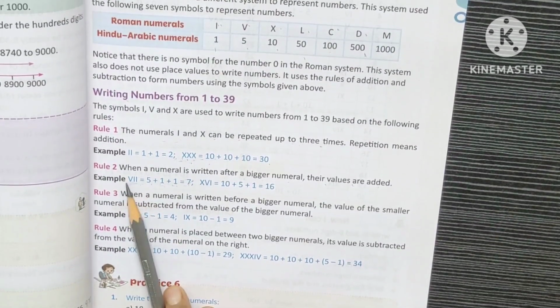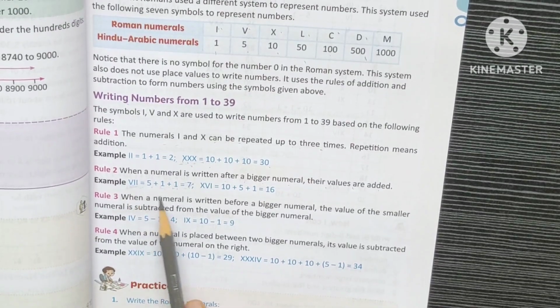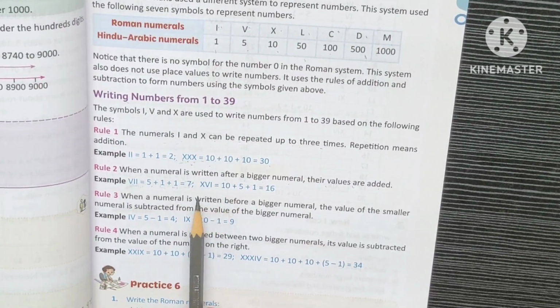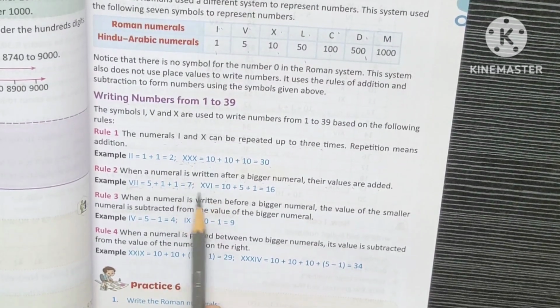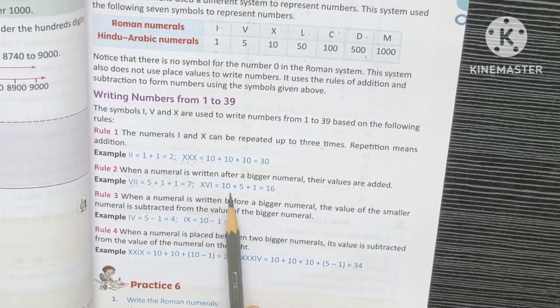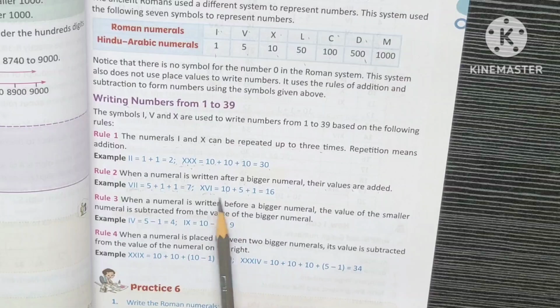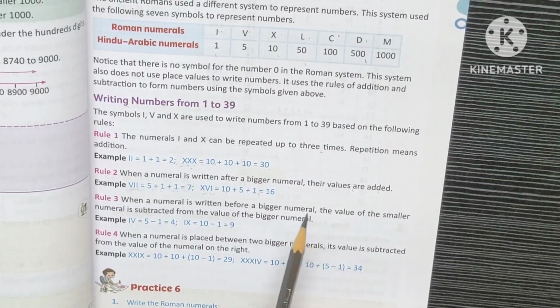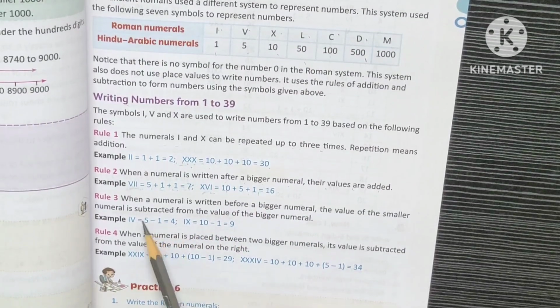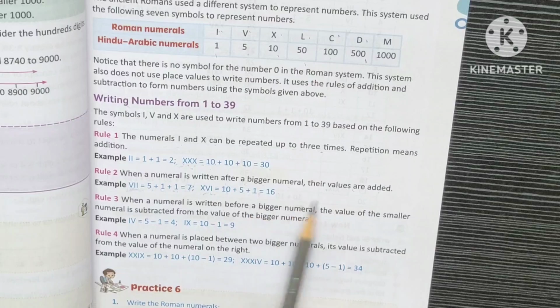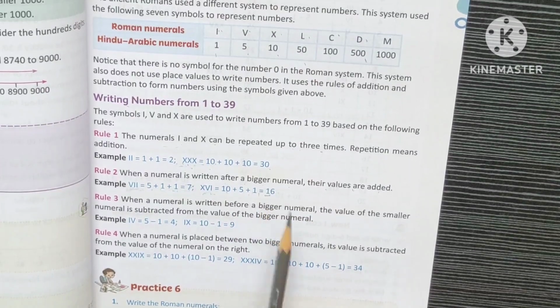How to write 7? V, I, I. Similarly XVI: X means 10, V means 5, I means 1. Total 16. Understood? The values should be added.